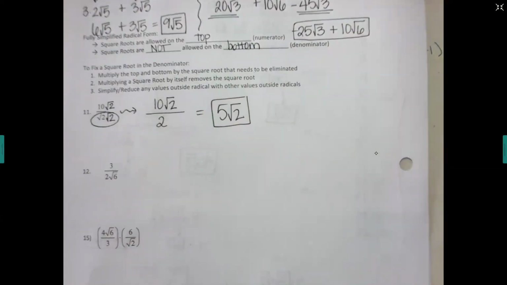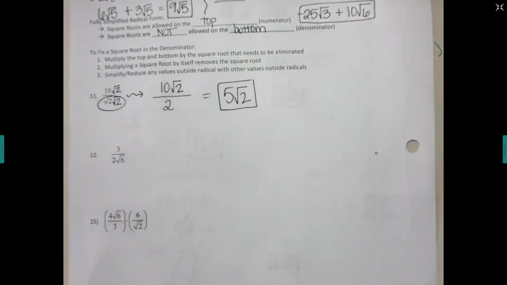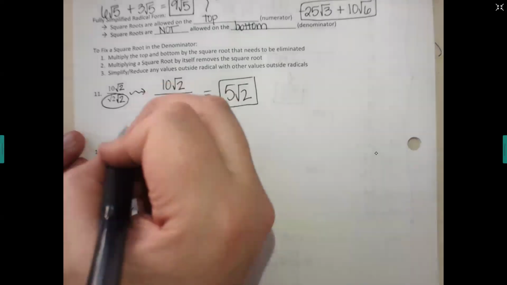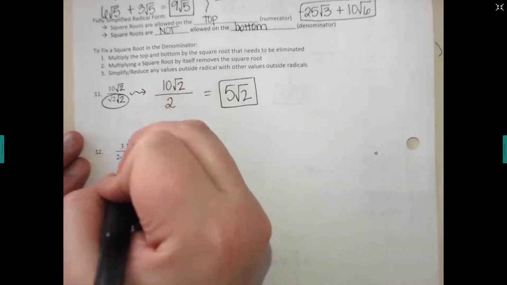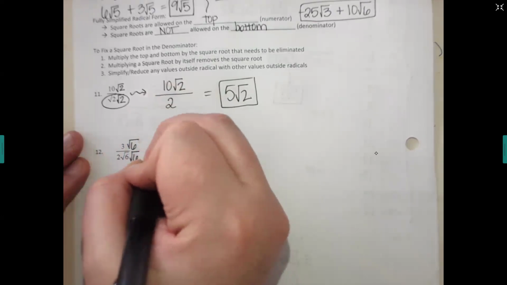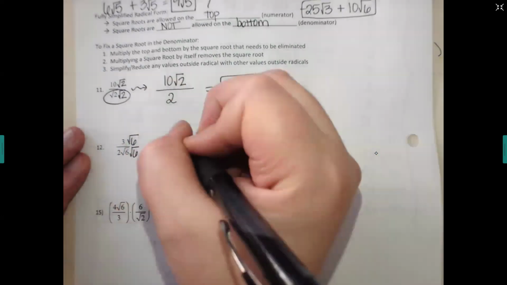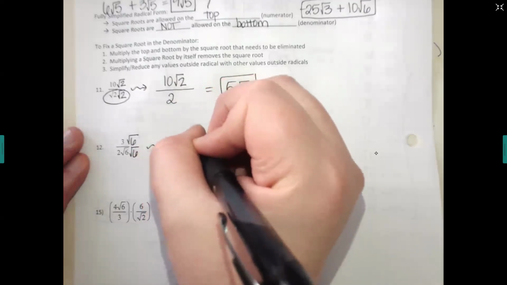All right, let's do one more like that. Take a look at number 12. What square root is on the bottom? 6, and we can't leave square roots on the bottom. So I'm gonna put another root 6 on top and a root 6 on the bottom. On the top, I have a 3 root 6.